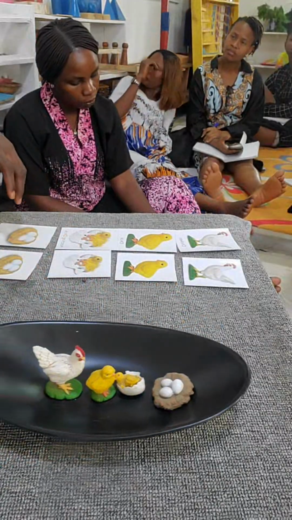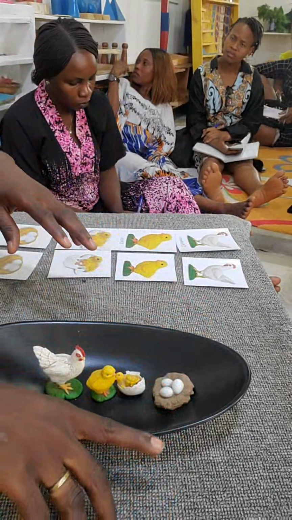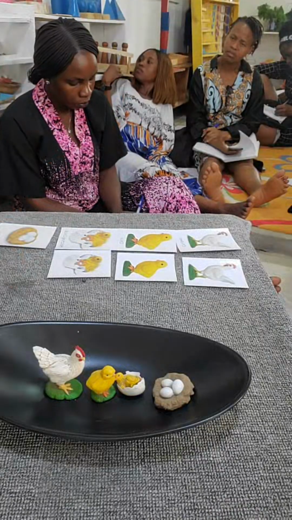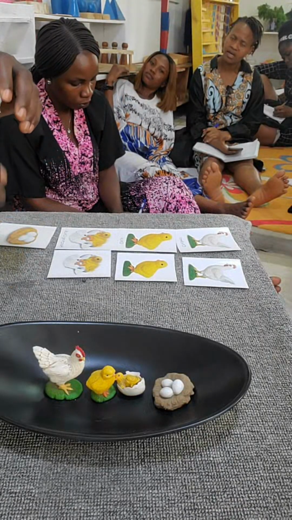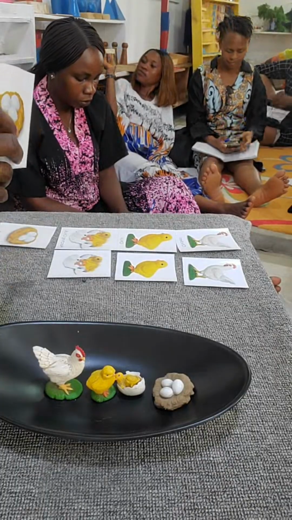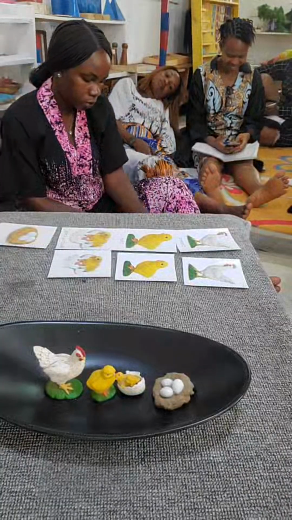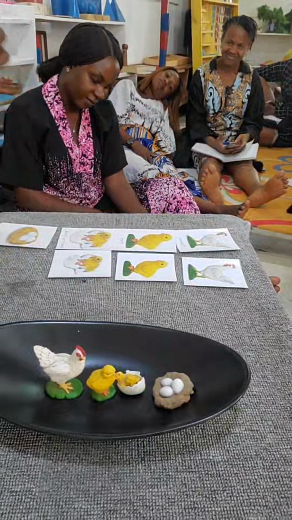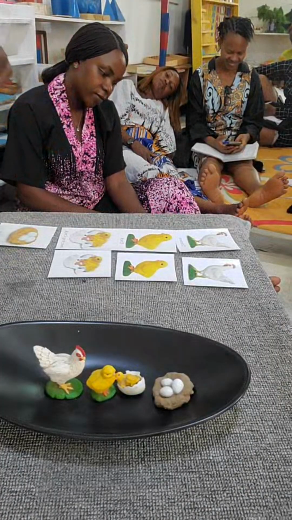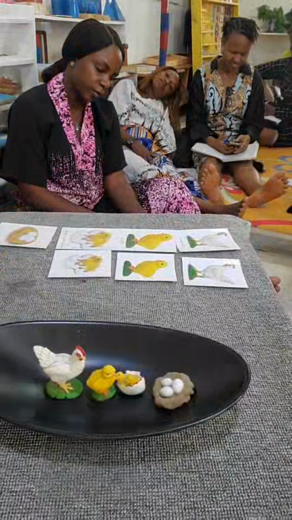So here we have the timeline of the life cycle of a chicken. Now everybody knows that a chicken is laid by a hen. The male one is a cock. Now, let's start from the egg. We all know that apart from boiling the egg, the egg is actually meant to reproduce. So this is the egg.